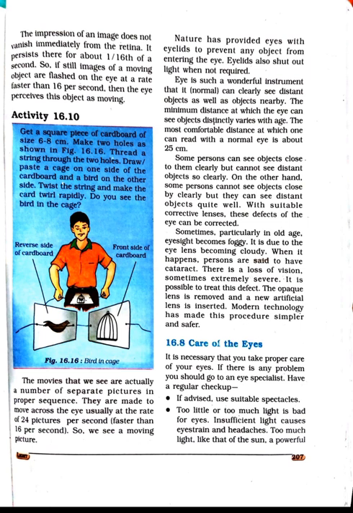Now we know that our eye is an important sense organ. So it is very much necessary that we take proper care of our eyes. If there is any problem, you should go to an eye specialist, and also have a regular eye checkup. If advised, use suitable spectacles. Too little or too much light is bad for the eyes. Insufficient light causes eye strain and headache.